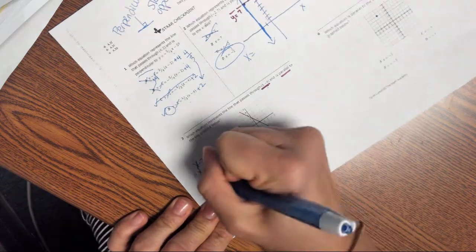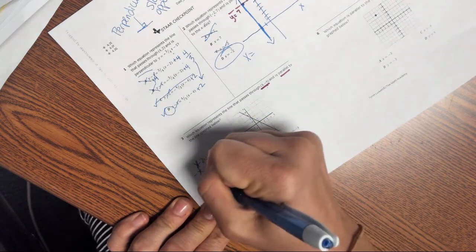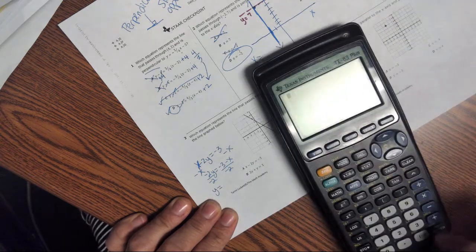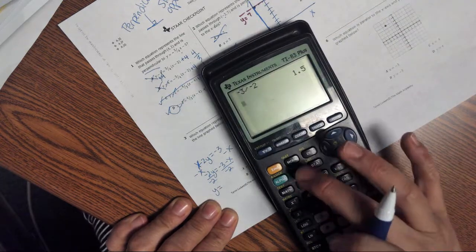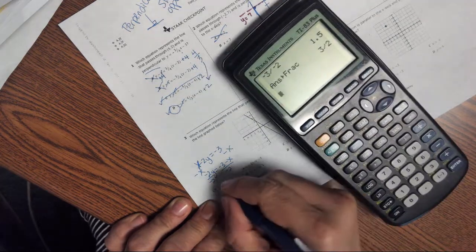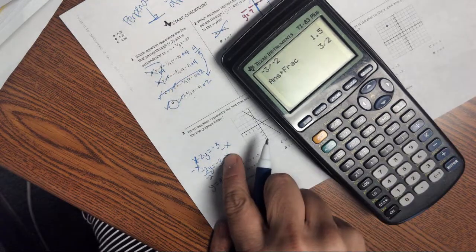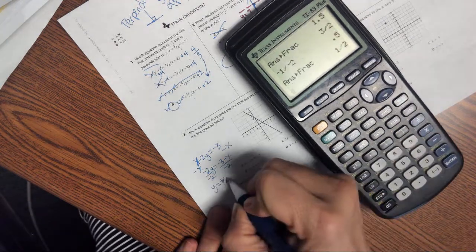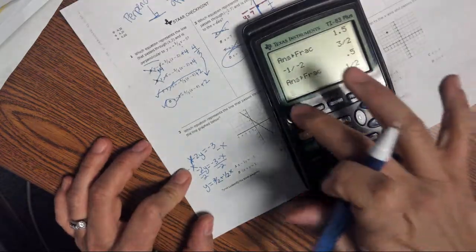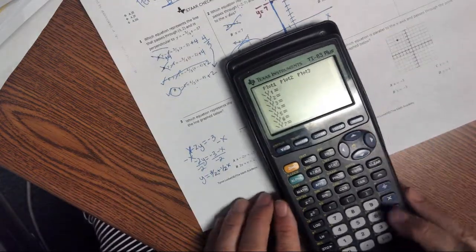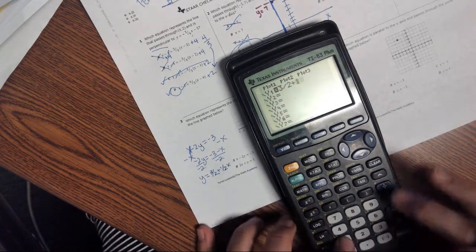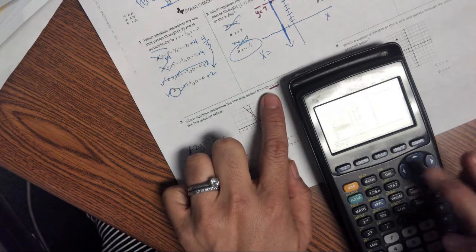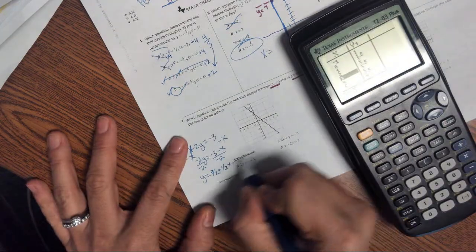Okay, getting rid of the x on both sides. Divide both sides by -2. Okay, so I should have gotten positive. -3 divided by -2 is positive 1.5, or as a fraction, positive 3/2, and then -1 divided by -2 would be positive 1/2. Go into y equals, type that equation in, and go to your table and see if it goes through point (3, -9). It goes through 3, so it's not A.